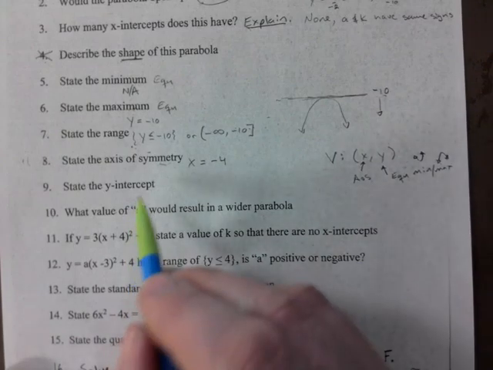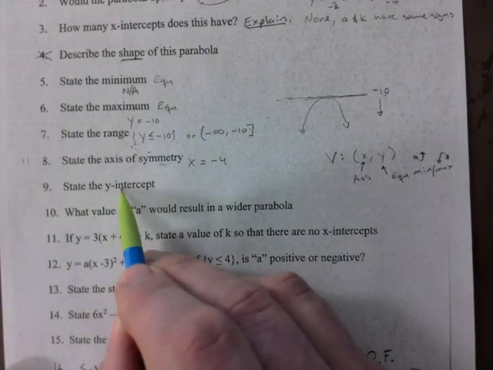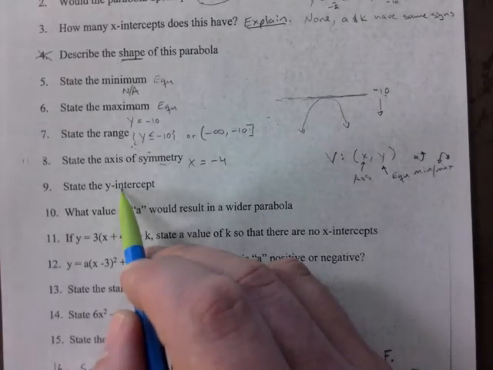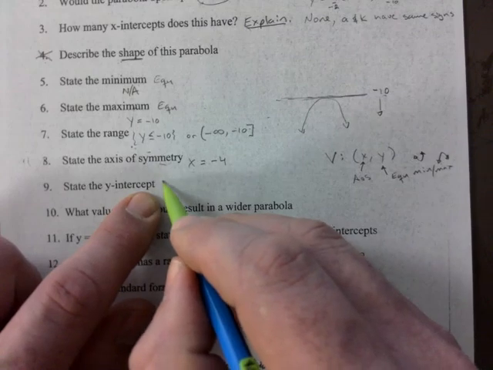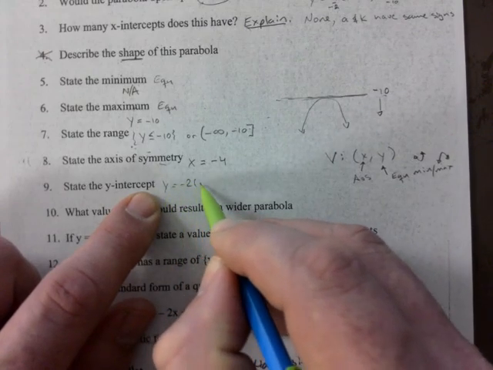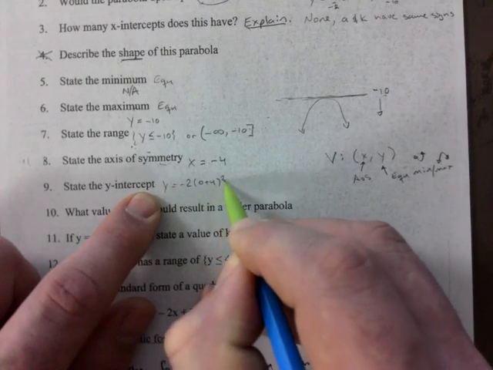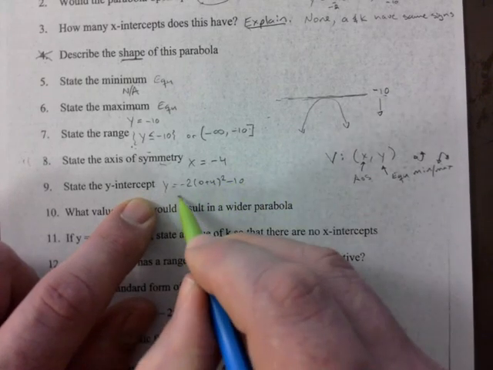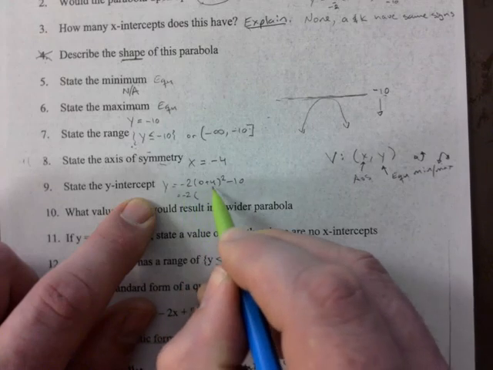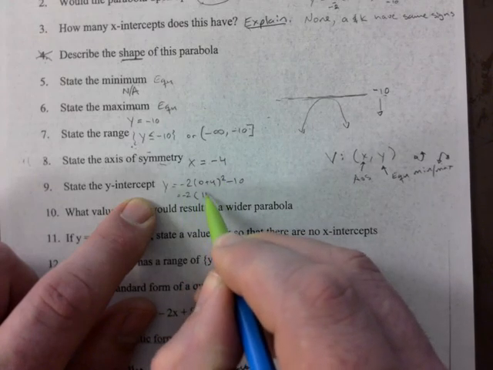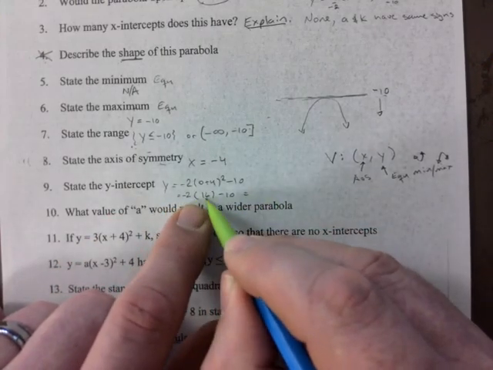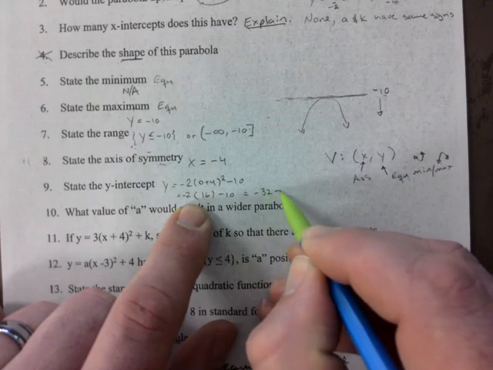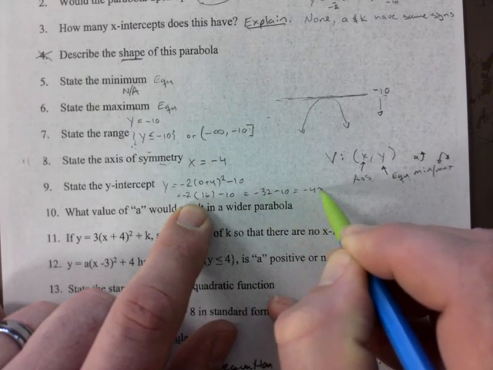State the y-intercept. You could have used your calculator on that one. You can also just plug it in. So y is equal to -2(0 + 4)^2 - 10. That would be -2 times 4 squared, which is 16, -10. -2 times 16 is -32 minus 10, so it's -42.